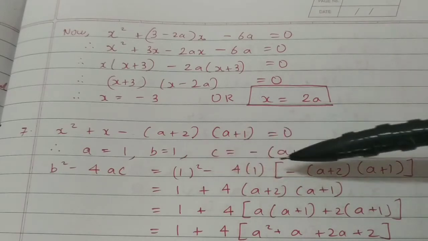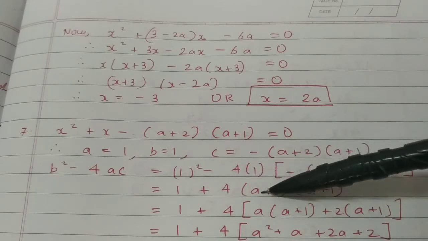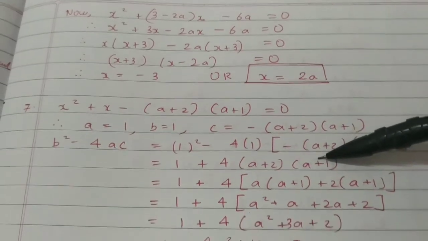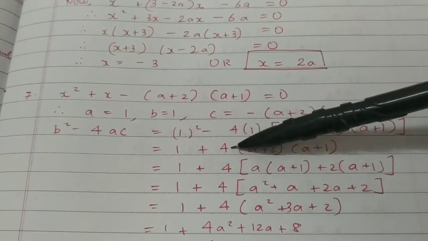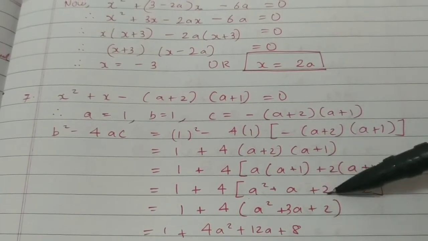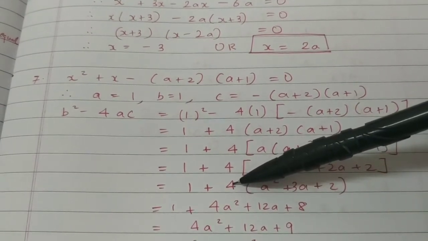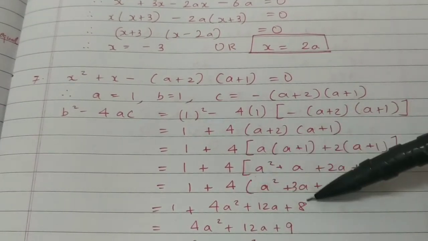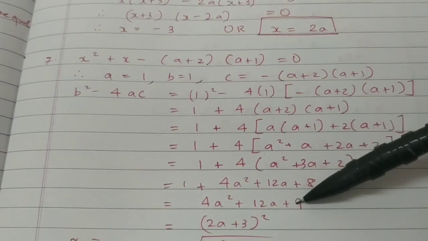Here minus into minus becomes plus. Now opening the brackets will be a little tricky. Multiply with 4 later. First let's multiply these two brackets here. And then open the brackets so that we can do distributive multiplication with 4. And finally we get this.